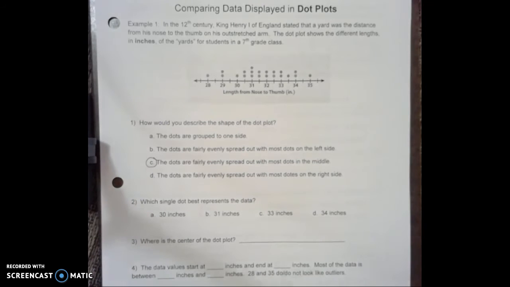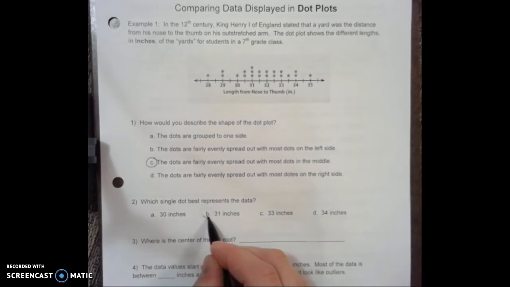Our second question is asking which single dot best represents the data. As we mentioned above, most of the dots appear in the middle. Looking at our four choices, 31 inches is the one that seems to appear in the middle. If you look closely at the data, you can also see that 31 inches is the number with the most dots. And so for this reason, choice B, 31 inches, is going to be the single dot that best represents the data.